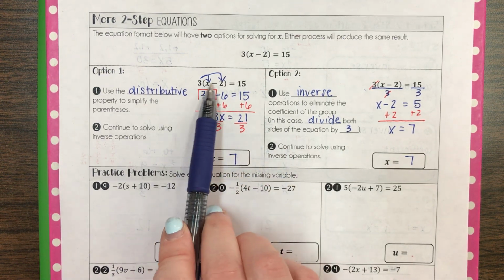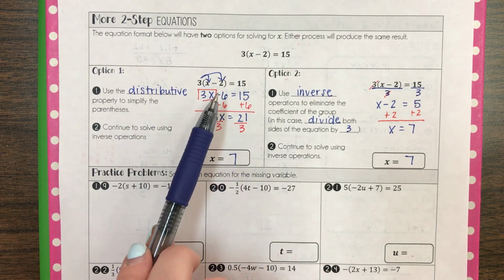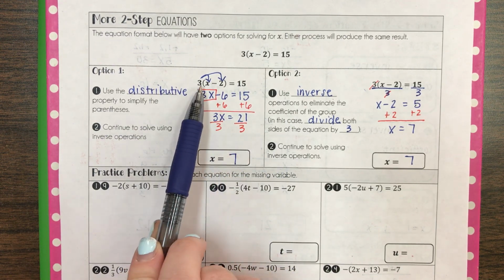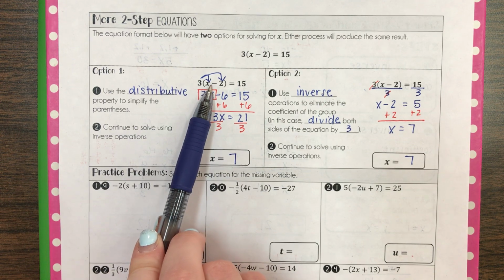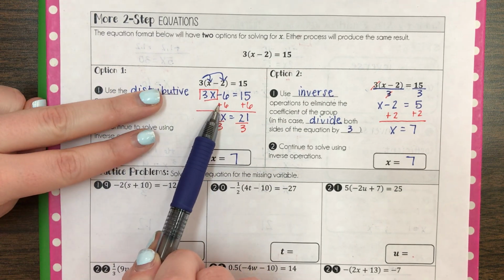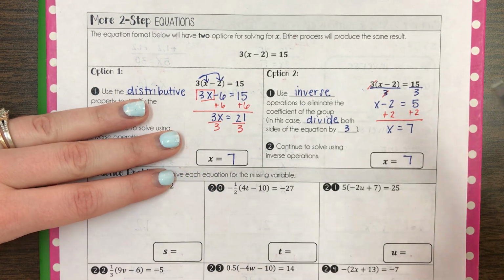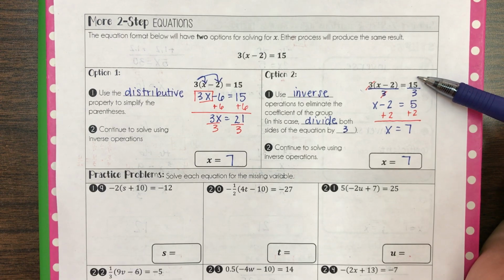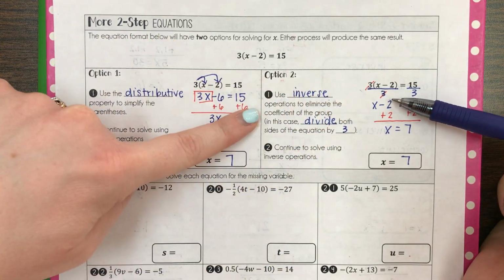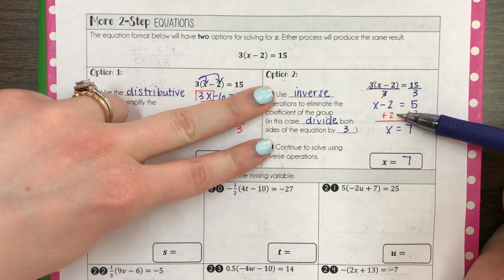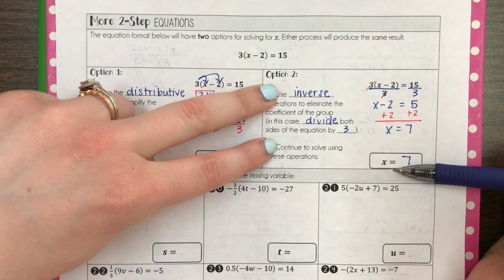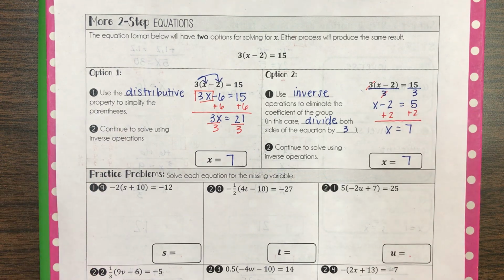Now if you notice, on option 1 this particular time, we actually had to do 3 steps to get our answer. Because first we had to distribute, so that was 1 step. Then we had to add 6, that was 2 steps. And then we had to divide by 3, so that was 3 steps. Well, if we look at option 2 for this particular one, well, we divided by 3, so that was 1 step. And then we added 2, that was 2 steps, and we were done. So sometimes one method can be faster than the other. You might be able to pick up on that right away, but if not, it doesn't matter. You can just go with the one that you are most comfortable with.